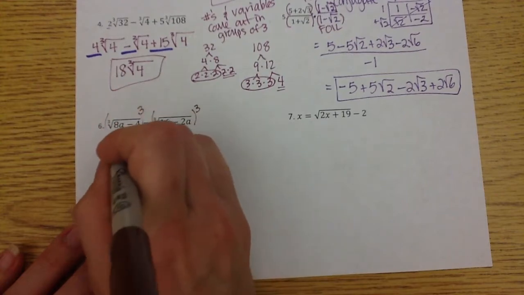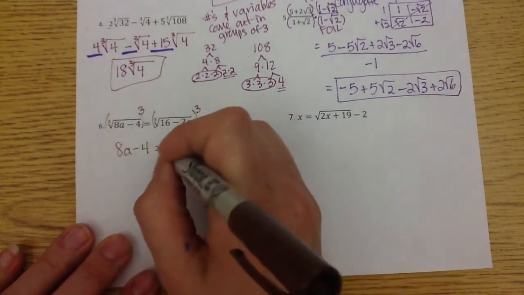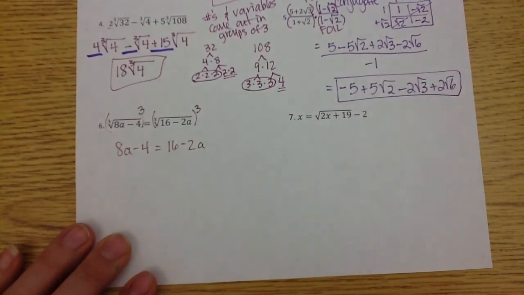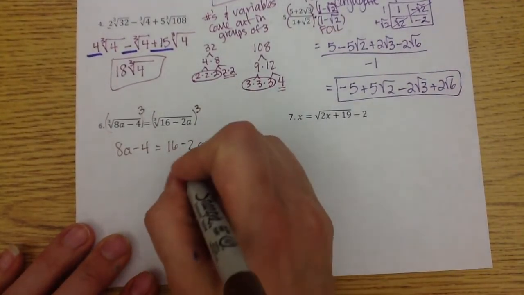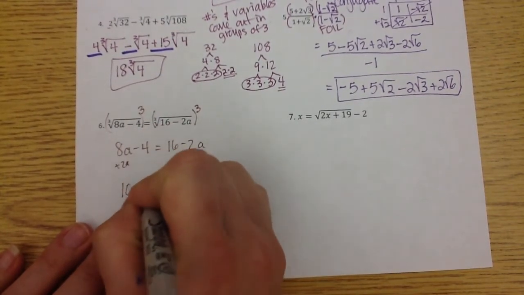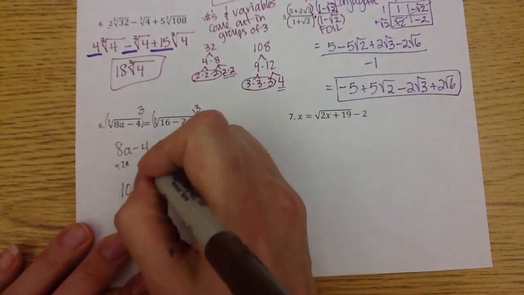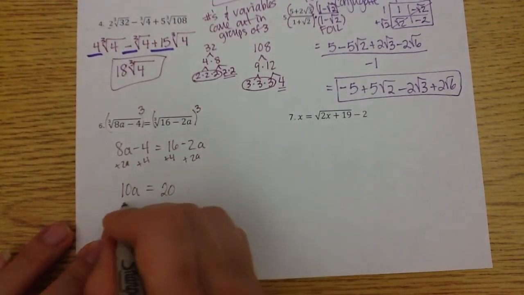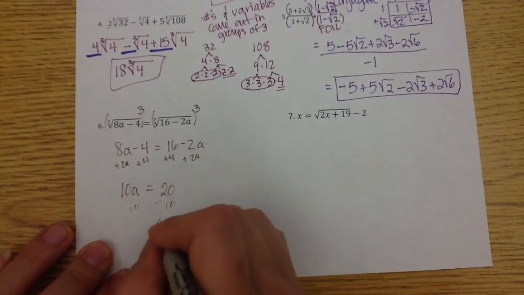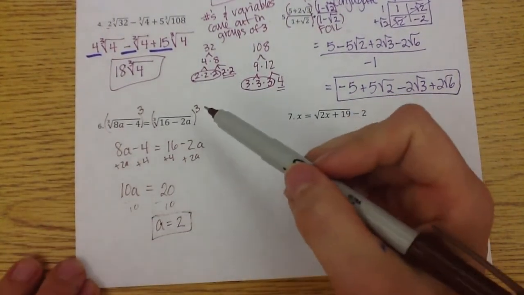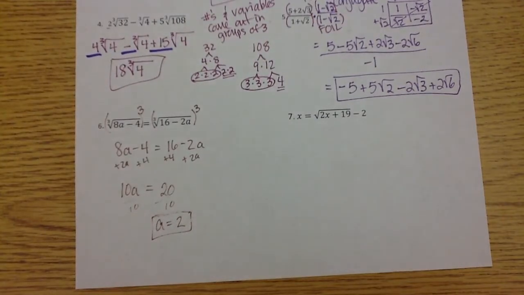So I'll be left with the equation 8a minus 4 equals 16 minus 2a. That is a linear equation, so I'll solve that by moving my variables to one side. So I have 10a equals, move my numbers to the other, so that's 20. Divide both sides by 10. I get a equals 2. And since I raised both sides to an odd power, I do not have to check my answers.